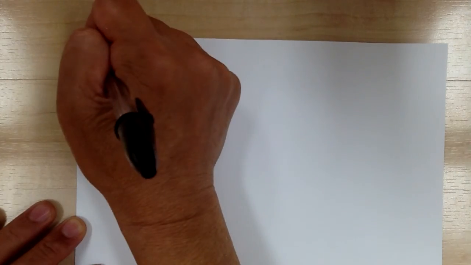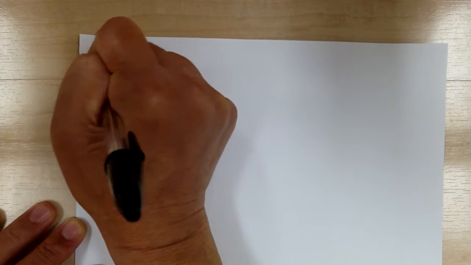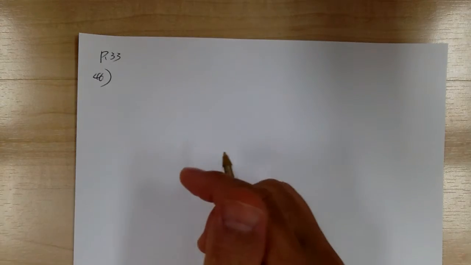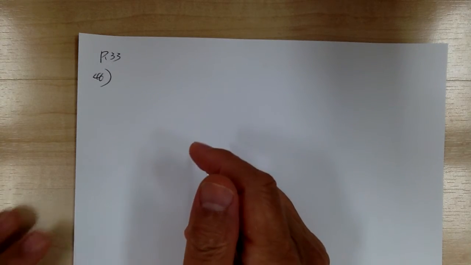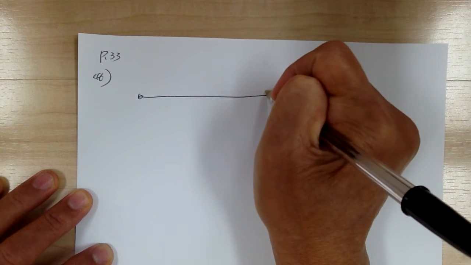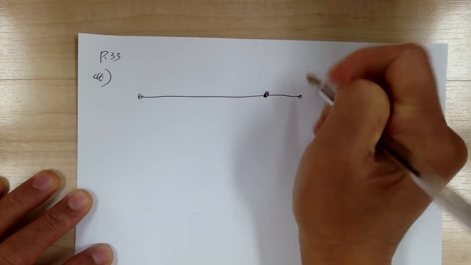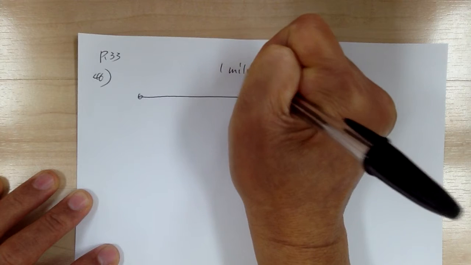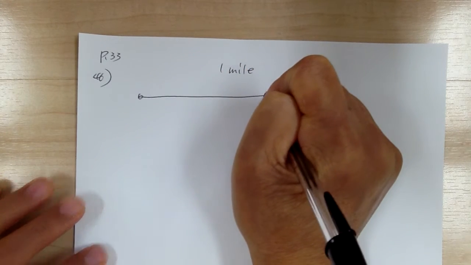Okay, let's go to number 46. Two cyclists are 7/8 of the way through a mile-long tunnel. So they're over here.